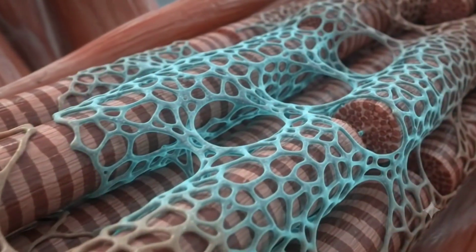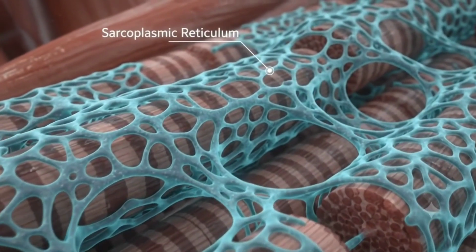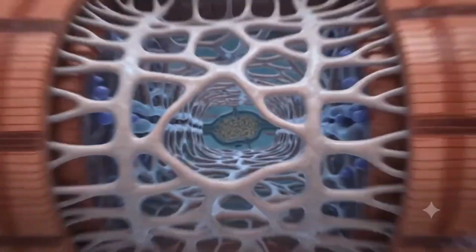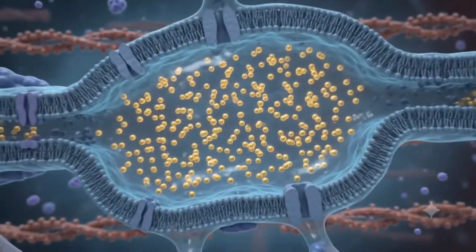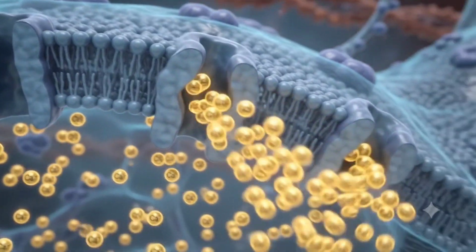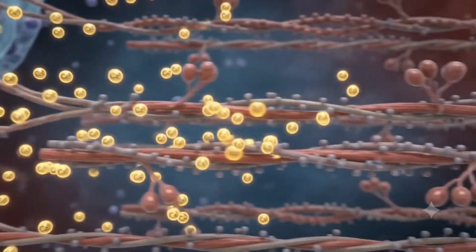A specialized form of smooth ER found in muscle cells is called the sarcoplasmic reticulum. Zooming into the sarcoplasmic reticulum, here, calcium ions are stored in high concentration. Voltage-gated channels pull open, where they will initiate muscle contraction.